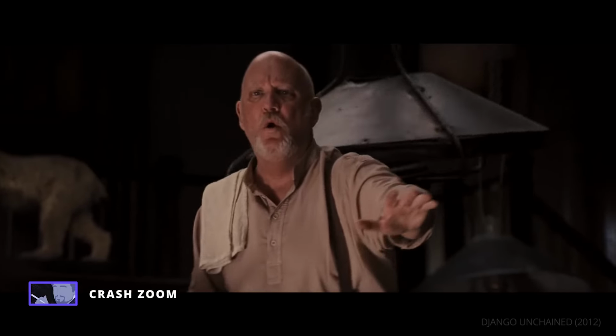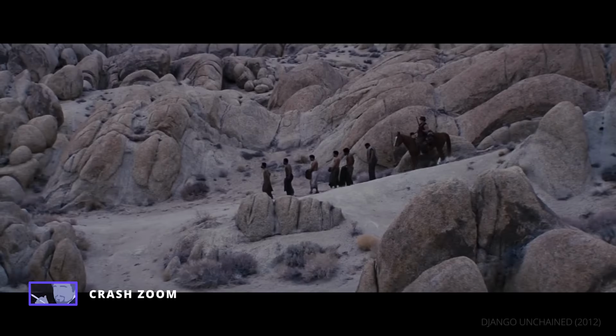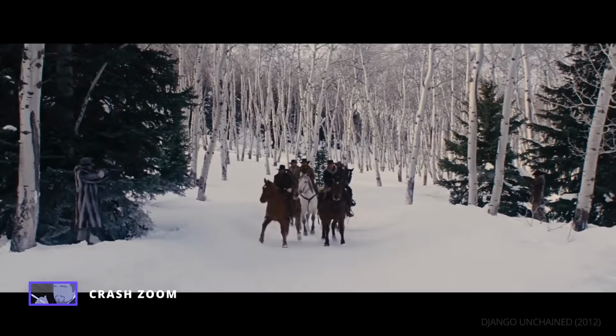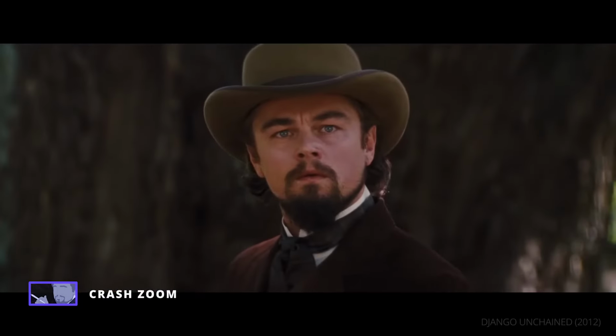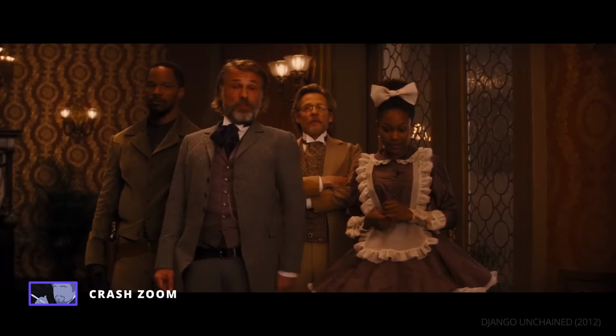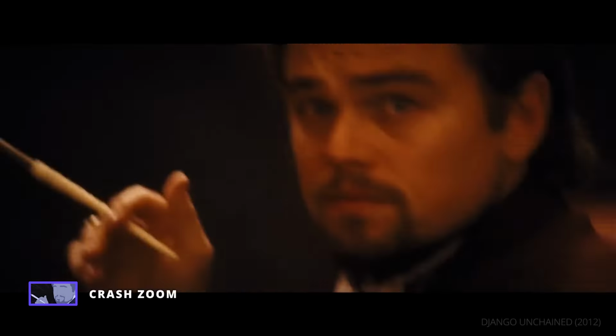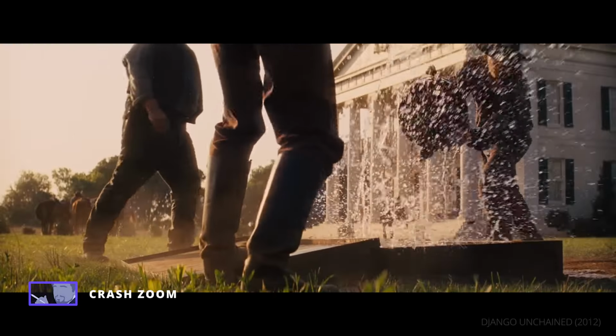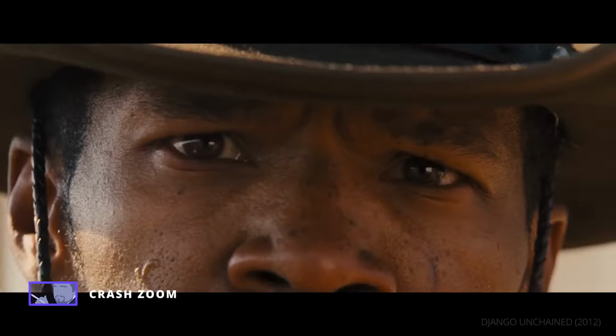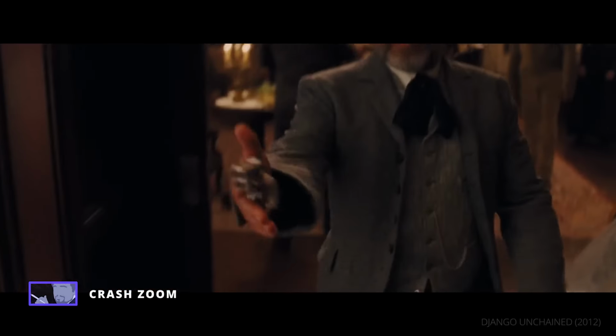In Django Unchained, Quentin Tarantino uses the crash zoom repeatedly. For comedy, drama, or both.